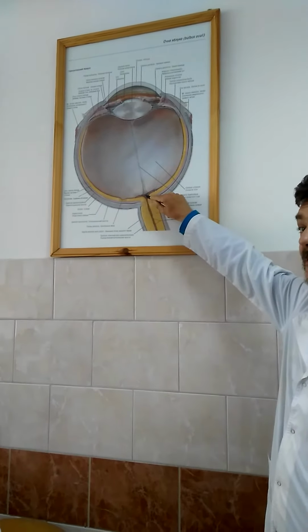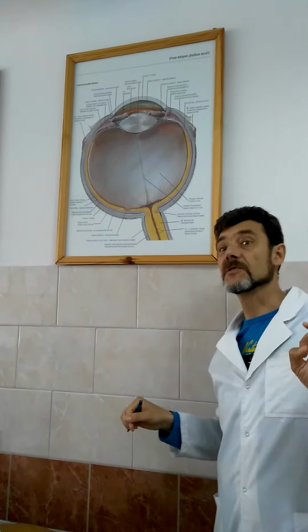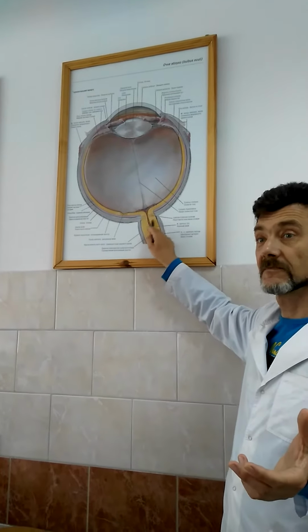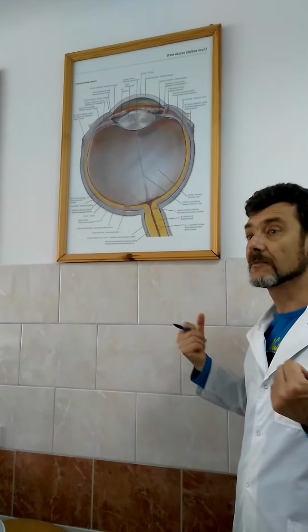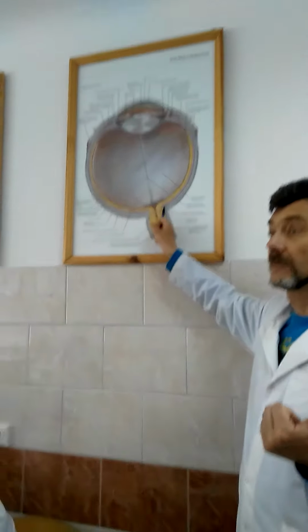The collection of the axons is here. It will be nervus opticus. It moves through discus nervi optici. And you understand, in this place we have no rods and cones. That's why we cannot see with that place. It is a blind point.